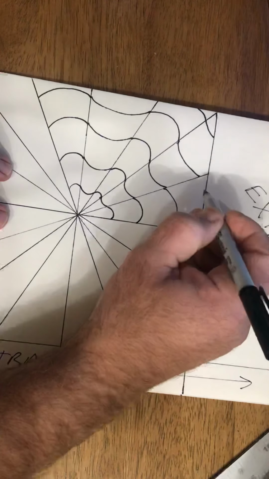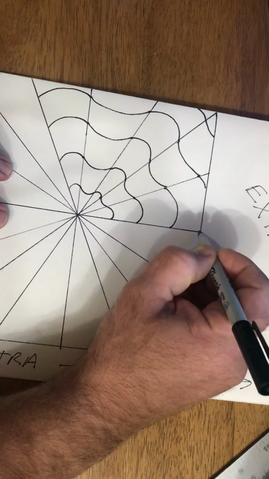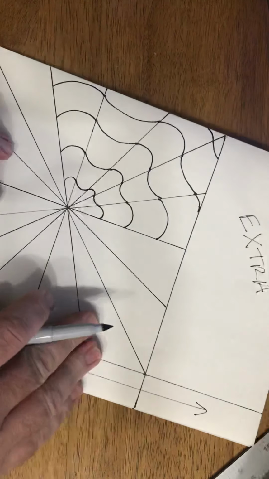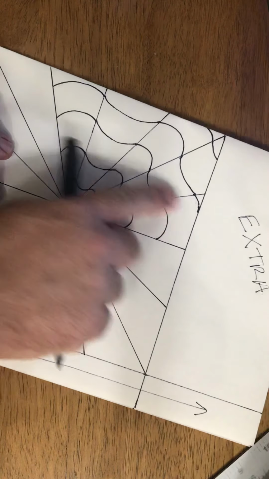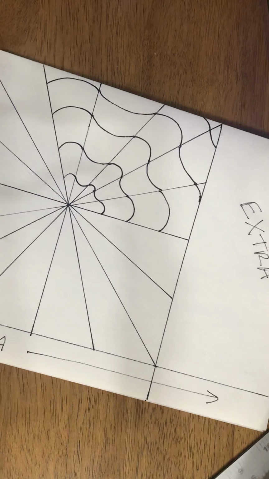Now this one's going to be tough because I'm not going to be able to fit a whole lot of it onto the page. So this 4th one here, it just kind of vanished as it hit the edge of the paper, and that's okay.